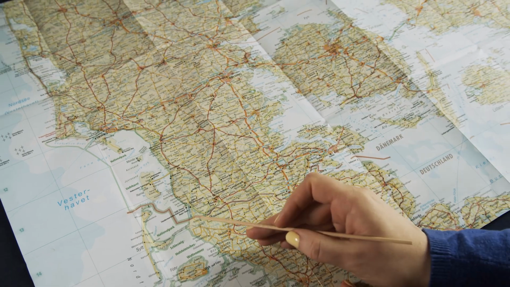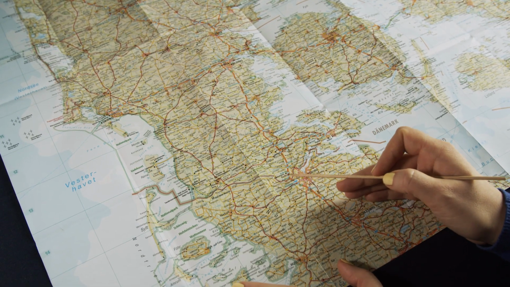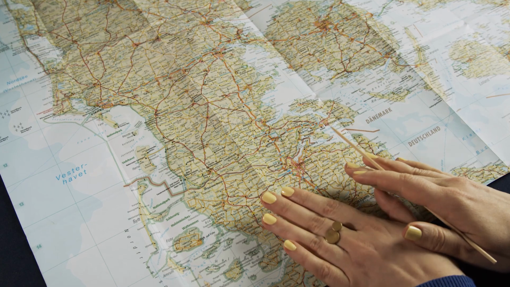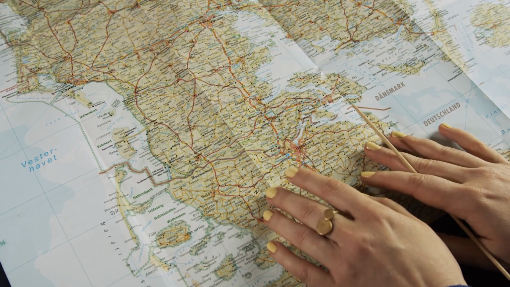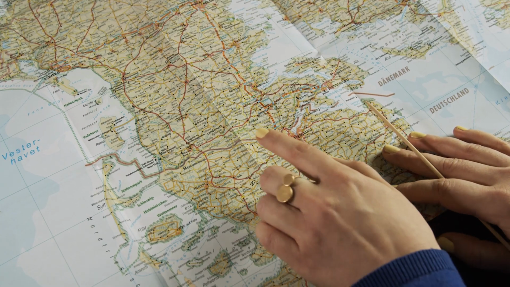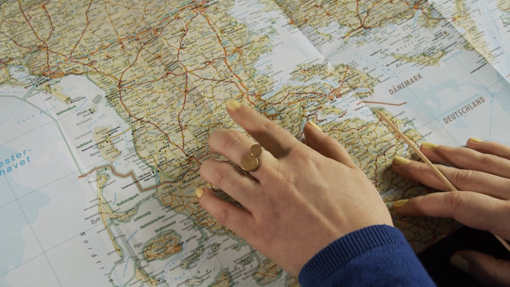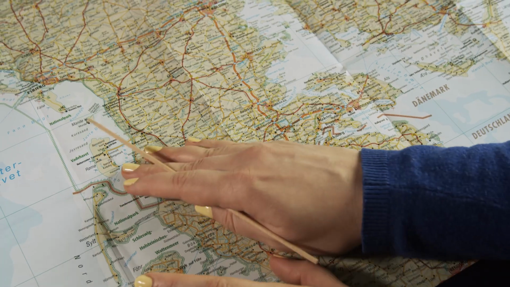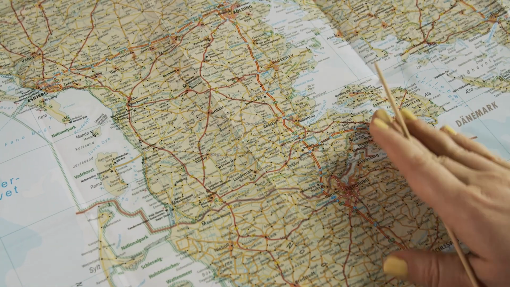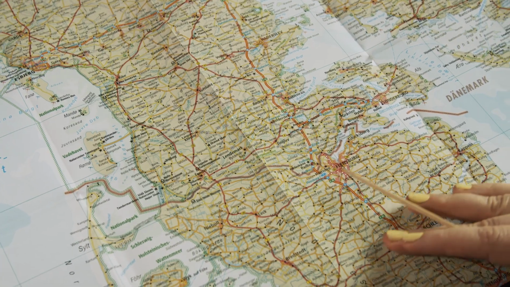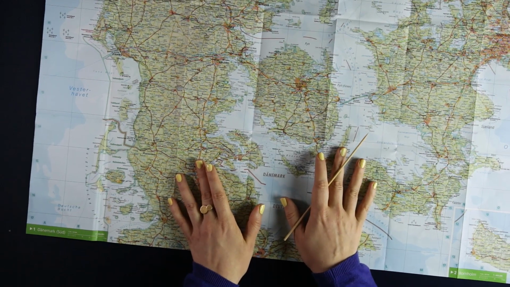But basically what this border has led to is that there's a Danish-speaking minority here in the north of Germany and a German-speaking minority here in Denmark. So a lot of shared history.